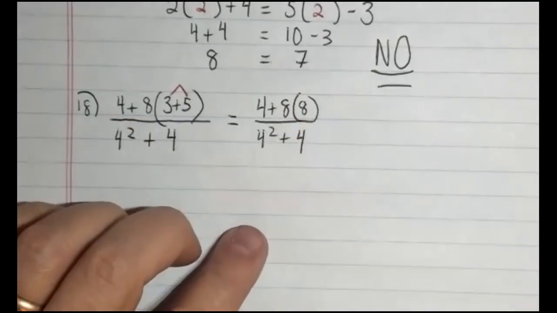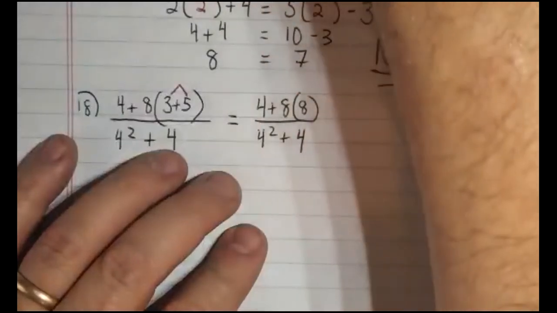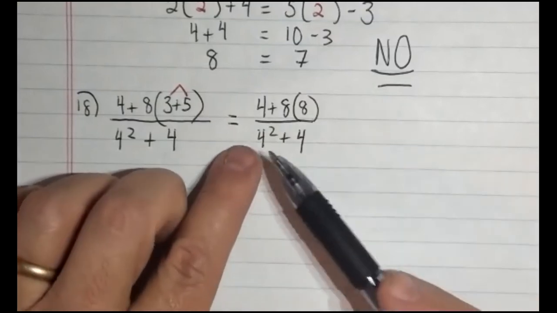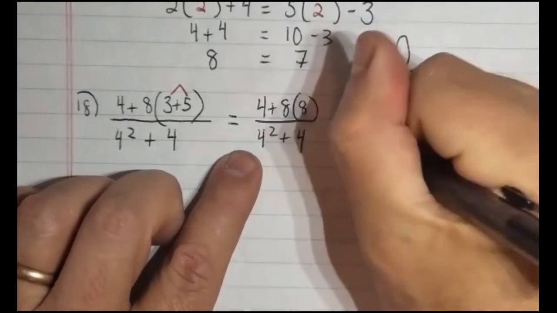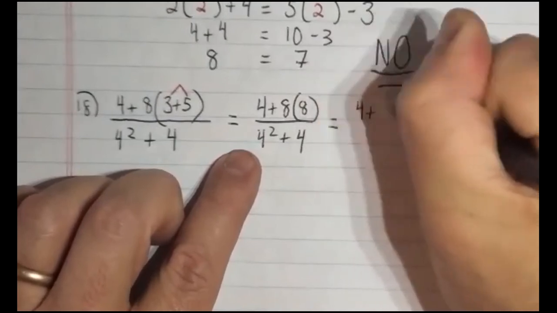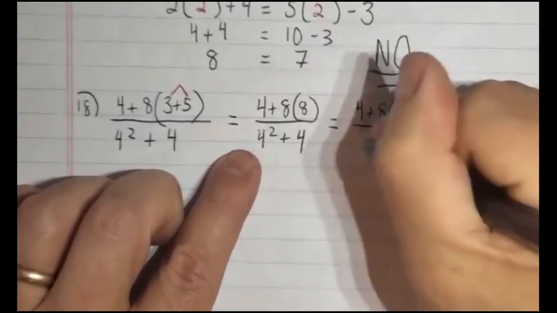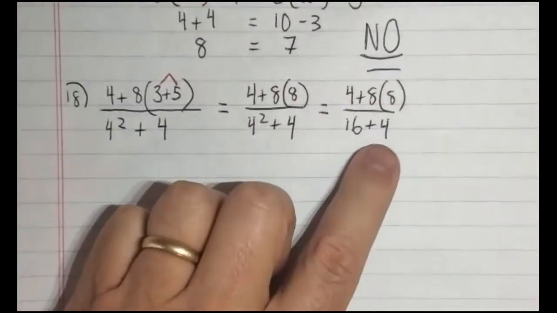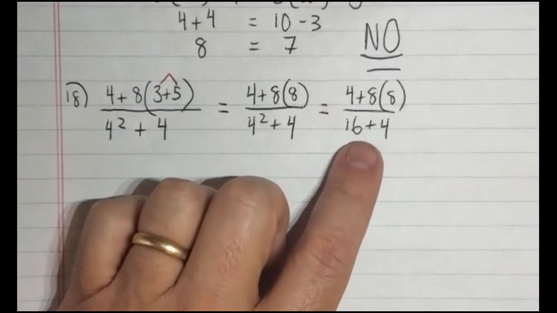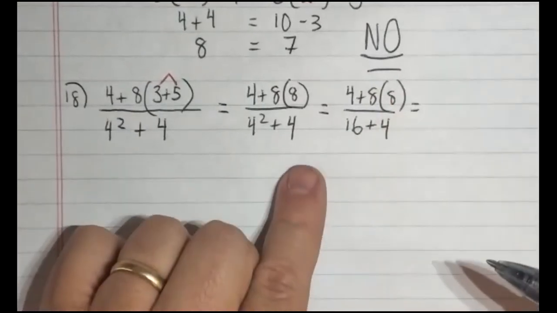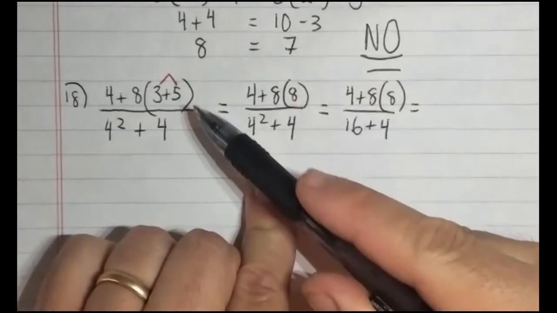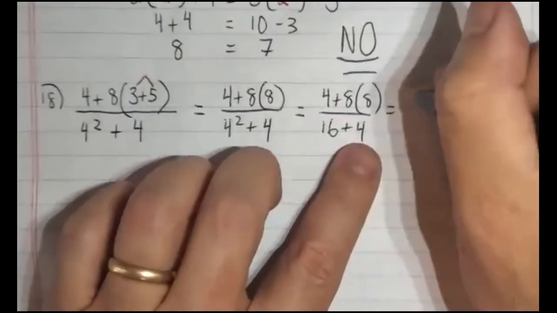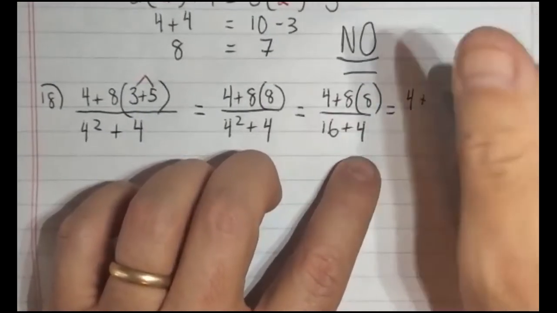All right, if we are doing order of operations, we just did parentheses. Our next thing we were supposed to do before we multiply is the exponents, and we do have an exponent right here. That's 4 squared, which is 4 times 4. And 4 times 4 is going to give me 16. So again, I've done my order of operations step by step. After parentheses, we did exponents. We've got to do this multiplication here next. What is 8 times 8? That would give me 64.